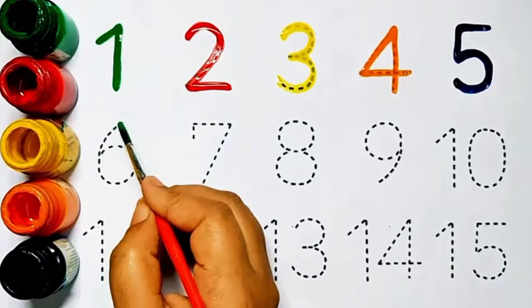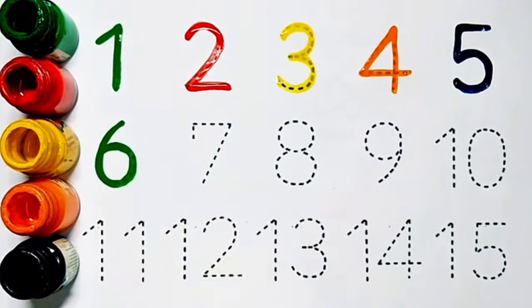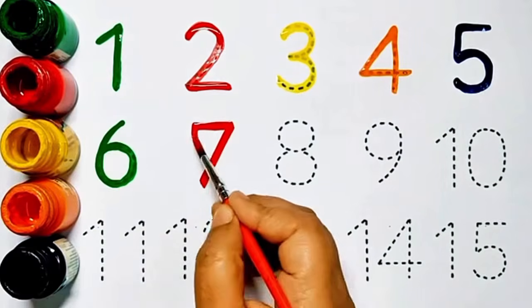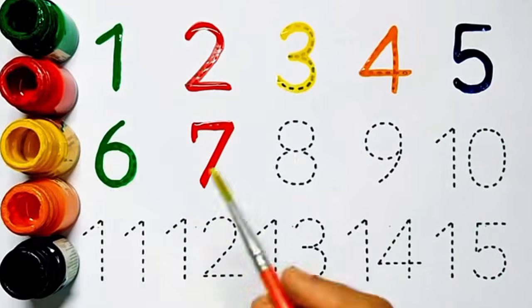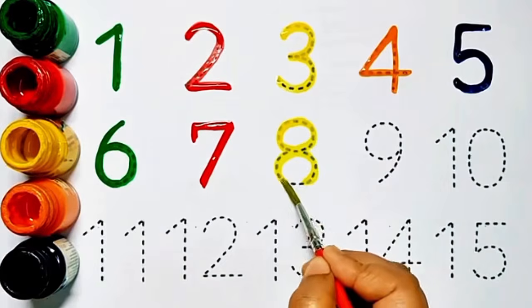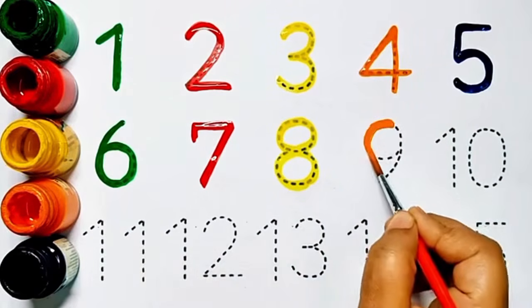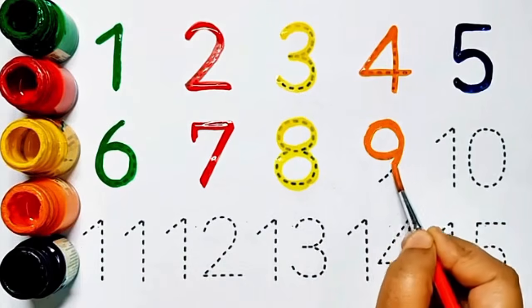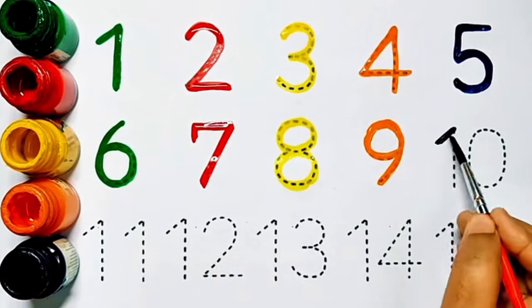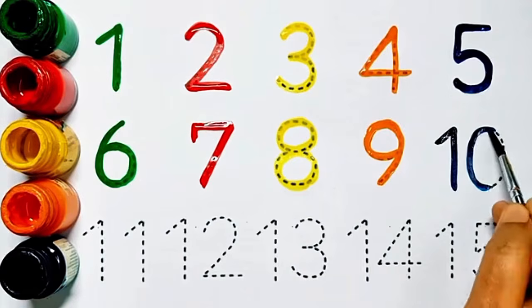Green color 6, 6. Red color 7. Yellow color 8. Orange color 9. Black color 10. 1, 0. 10.